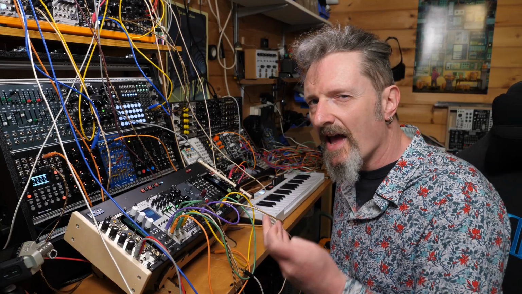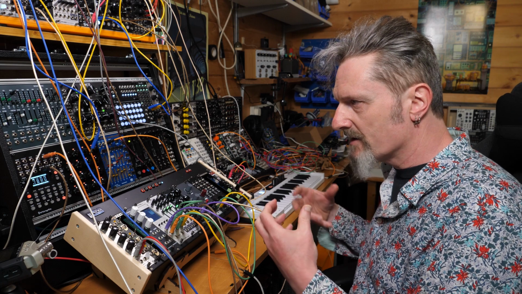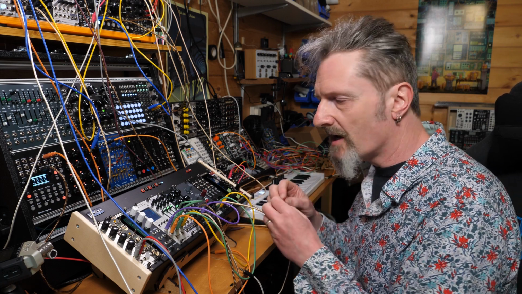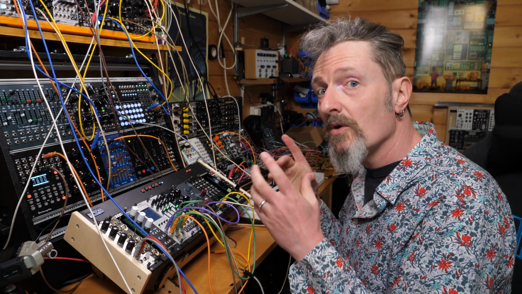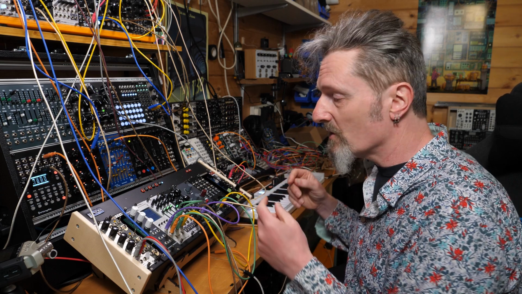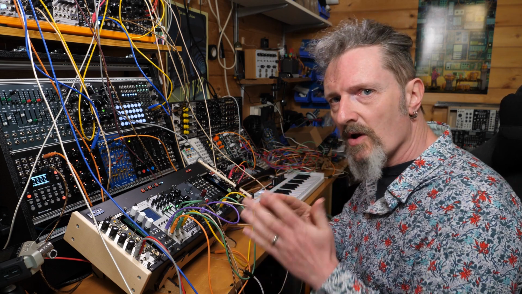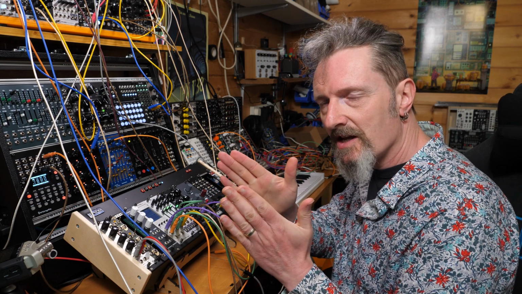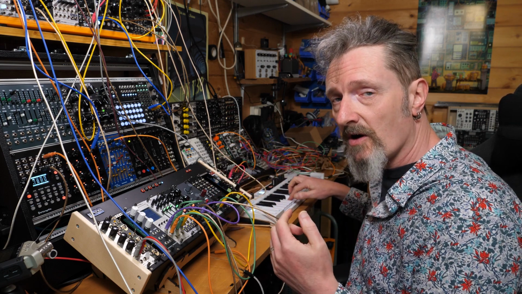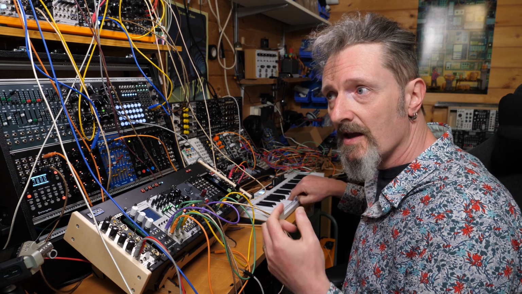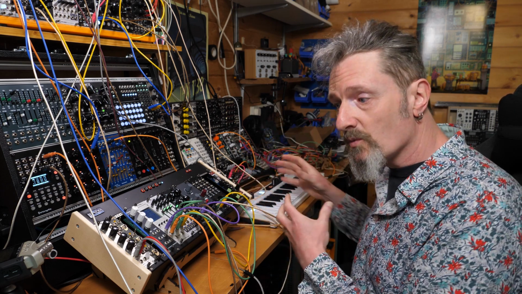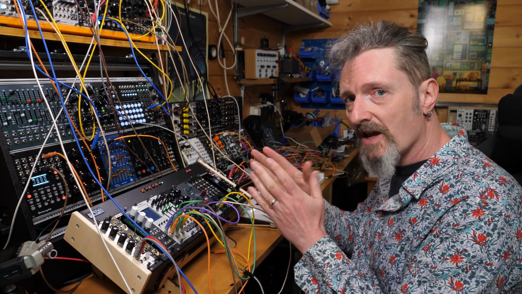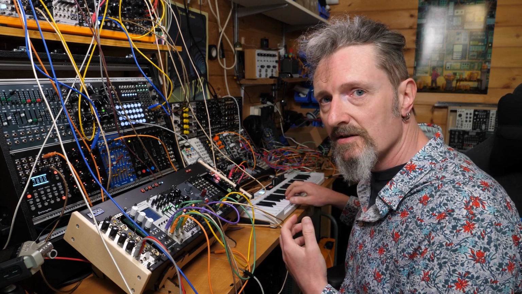Now this is an ASR envelope, and so its purpose is to hold on to that note. You're not triggering the envelope, or are we? We'll come to that in a moment. We are gating the envelope. We are hitting the attack stage. We are then holding it for as long as the note holds. And then the release stage happens when I release. That's the attack, sustain, release.